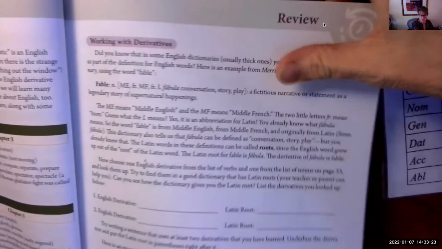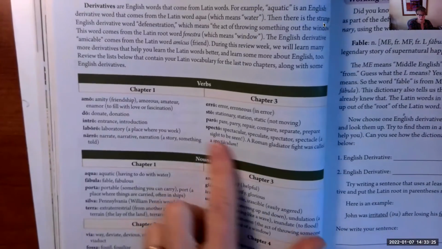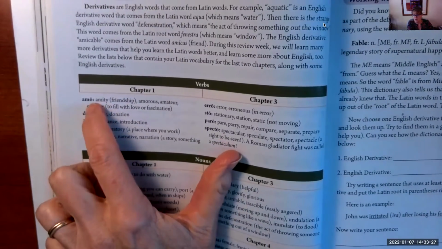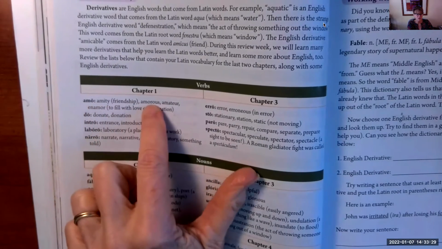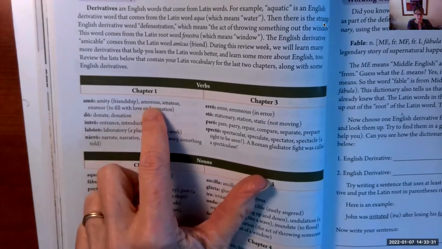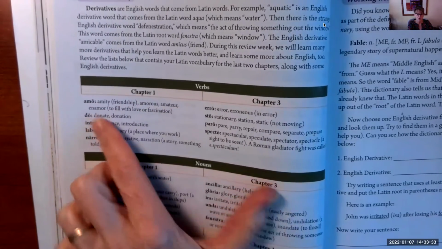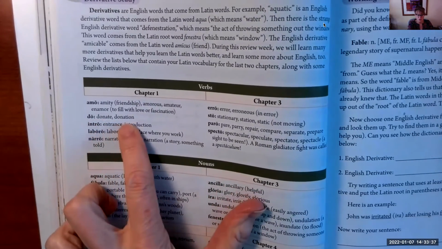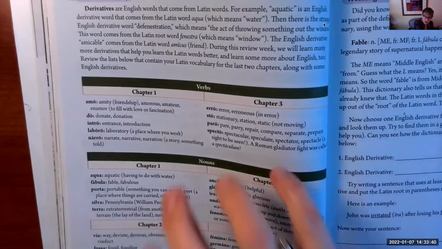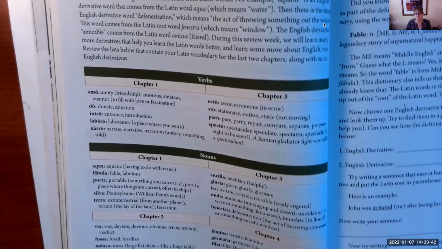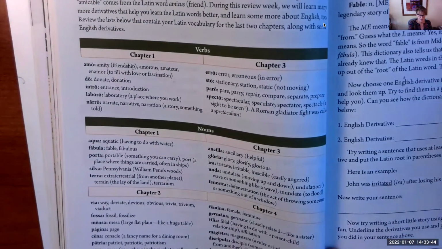And the best part that I think is learning those derivatives. With amo, amare, amavi, amatus, my love, to love, I love, love. You're going to learn that amity, amorous, amateur, and enamour all come from that word. Donate, and donation. This is fabulous to expand your vocabulary. Very important to do that.